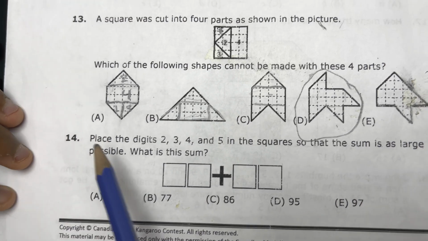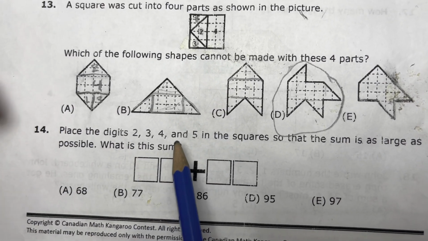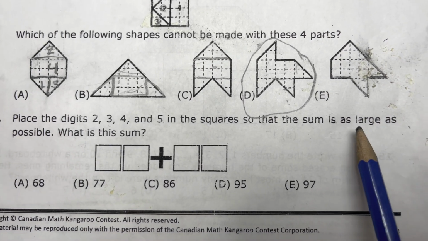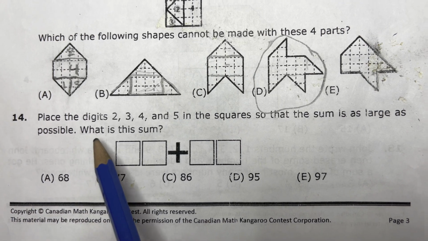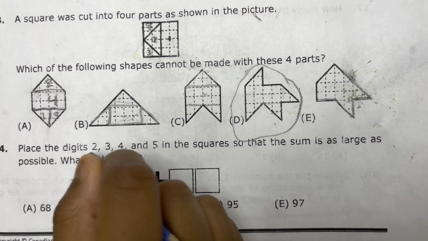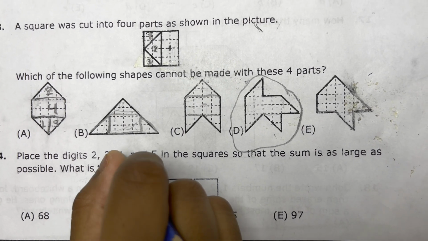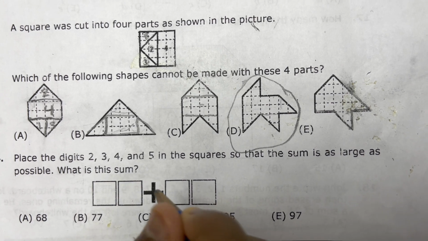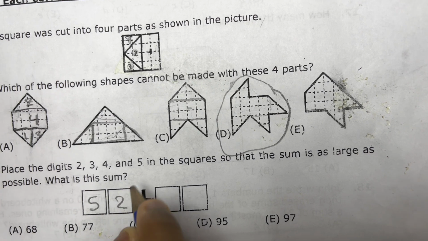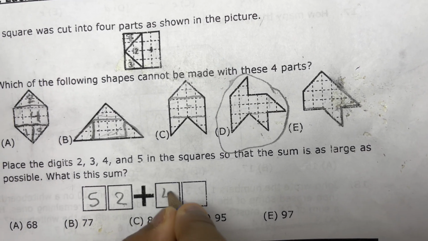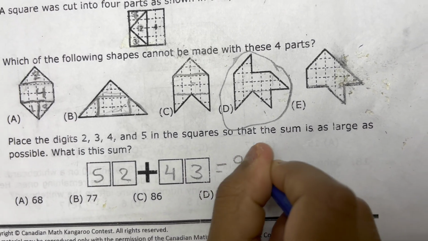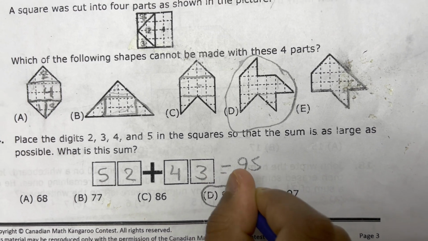Now number 14. Place the digits 2, 3, 4, and 5 in the squares so that the sum is as large as possible. What is the sum? So here we can make 52 and 43, because we can't take the same number twice. 52 and 43. The answer is equal to 95. So the answer is D, 95.